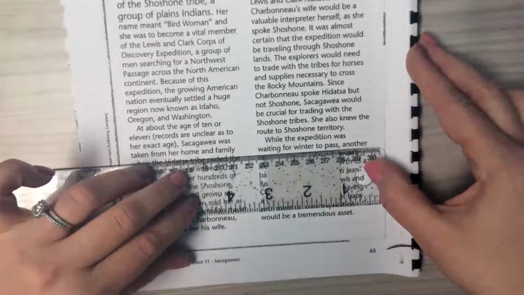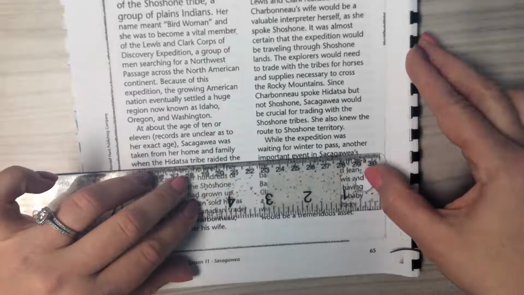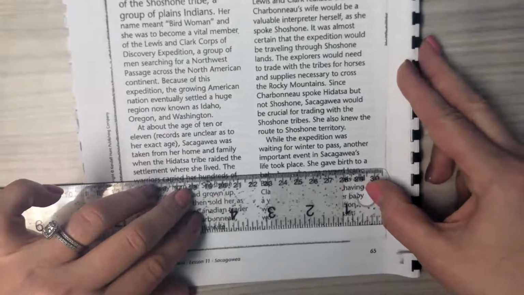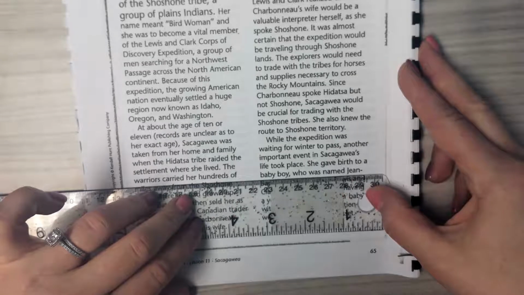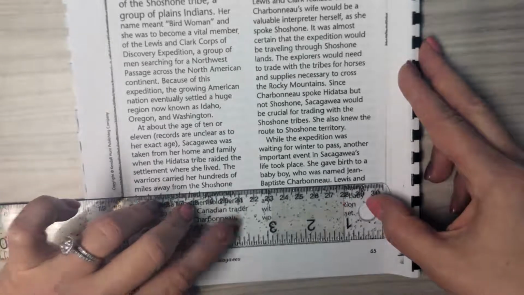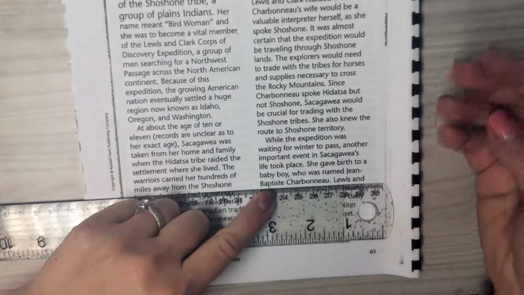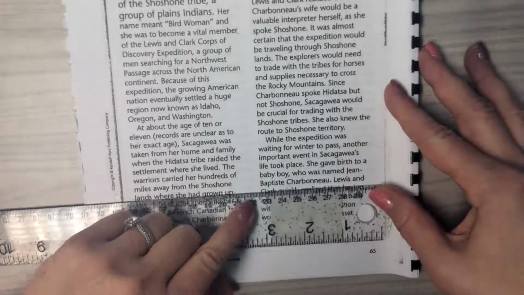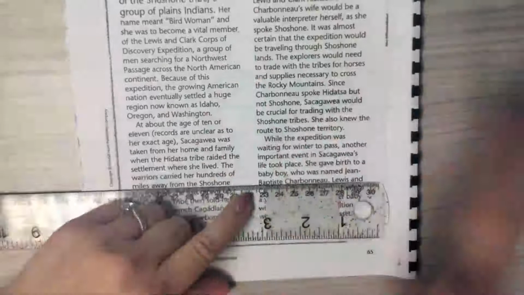While the expedition was waiting for winter to pass, another important event in Sacagawea's life took place. She gave birth to a baby boy who was named Jean-Baptiste Charbonneau. It's a very French name. That's because her husband was French. So during this whole time, she also had a baby.